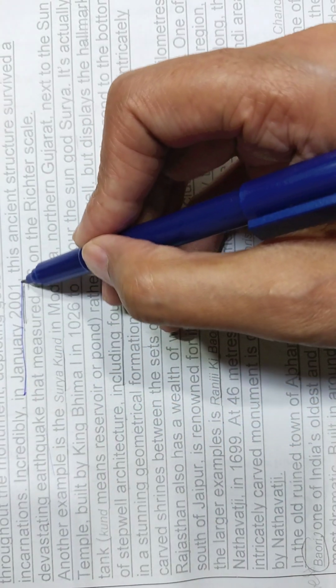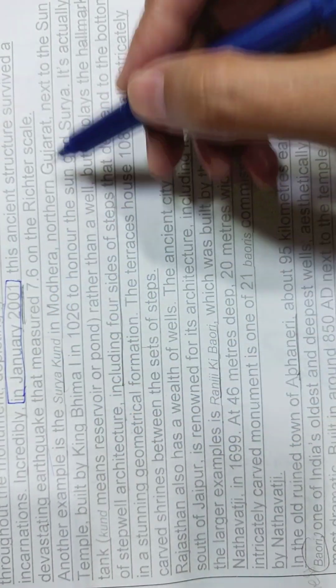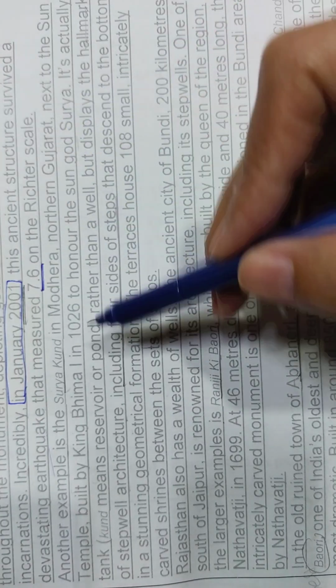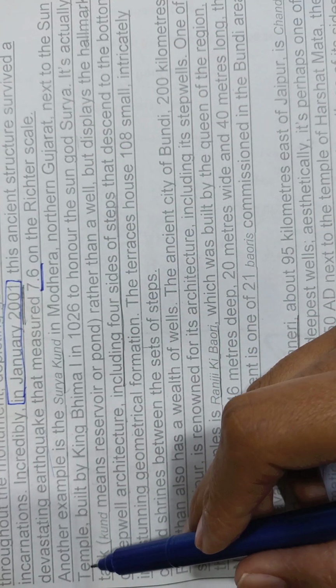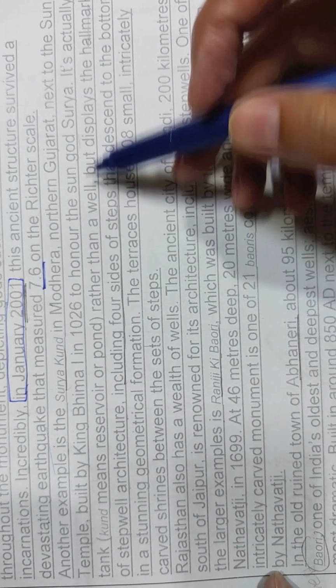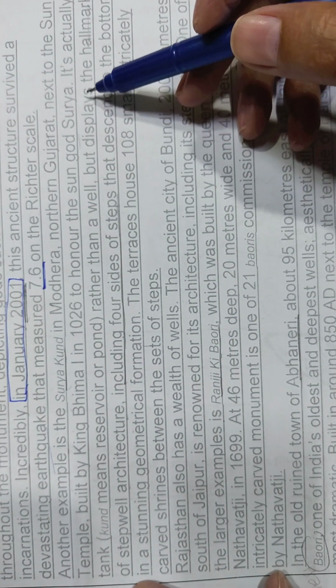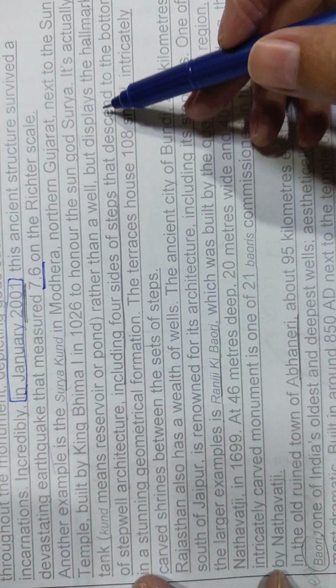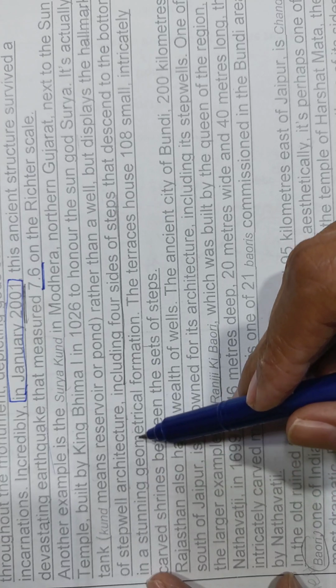In January 2001, stating 7.6 on the Richter scale. Example of this displays the hallmark of stepwell architecture.